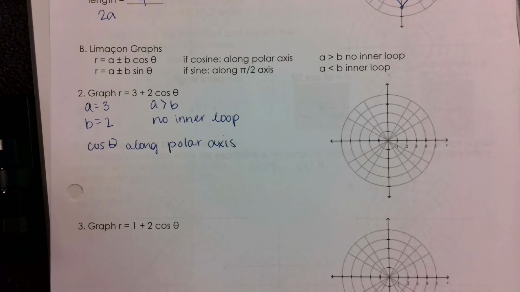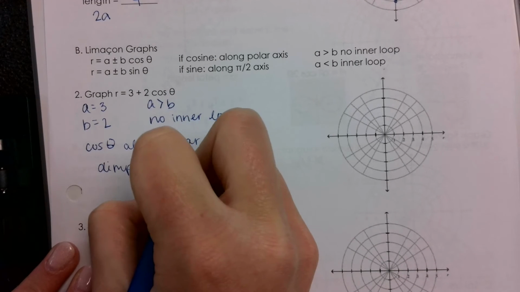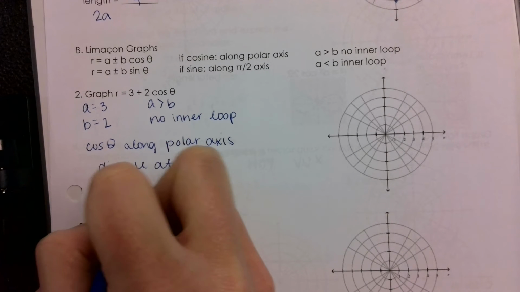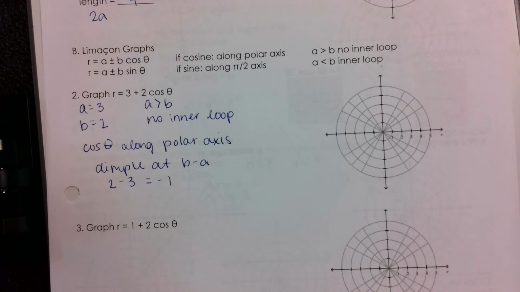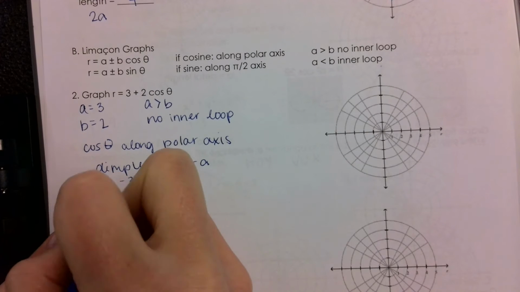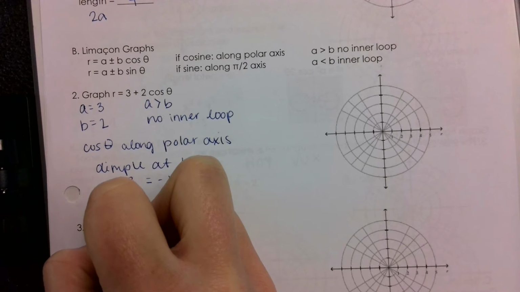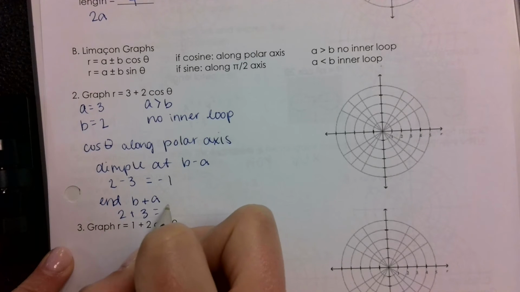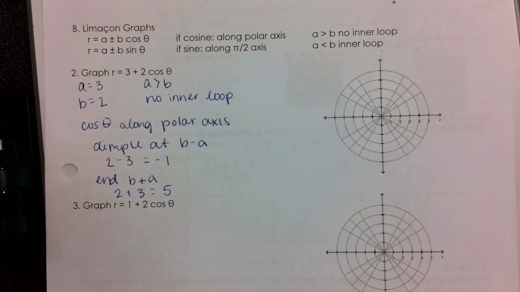So your dimple is going to happen at B minus A. So B was 2 and A was 3, so what is 2 minus 3? -1. So our dimple is going to happen at -1. And then the end of it is going to be at B plus A. And so again, we're going to have 2 plus 3 this time, which is what? 5.